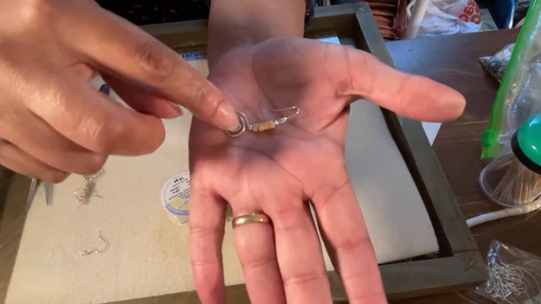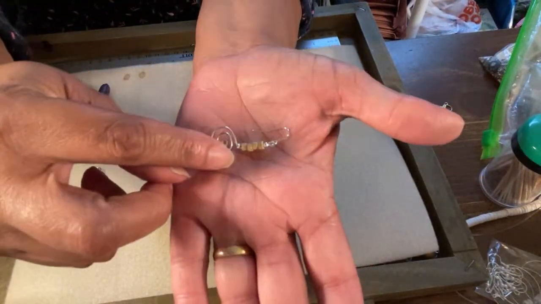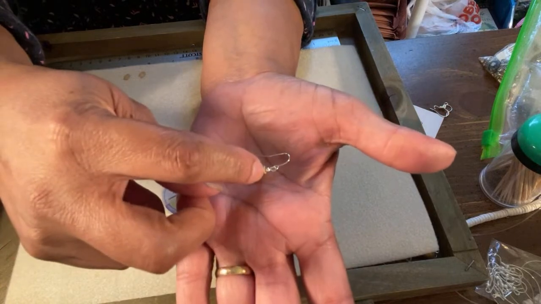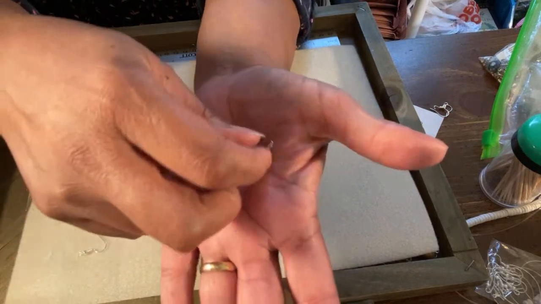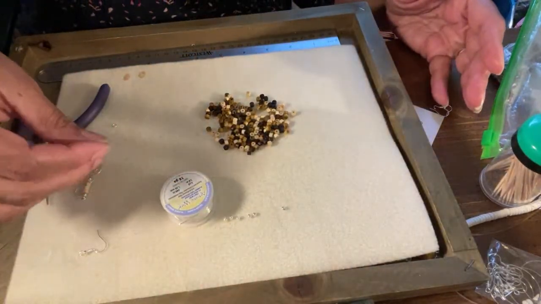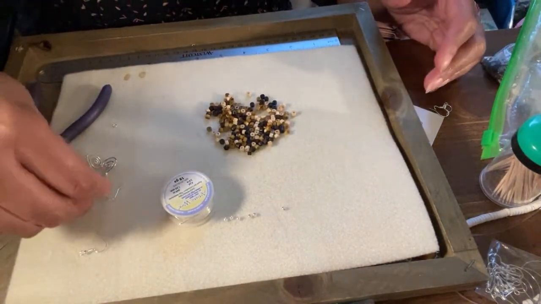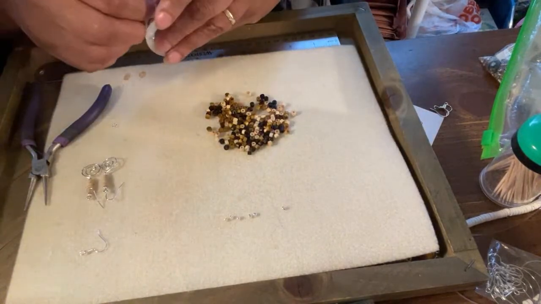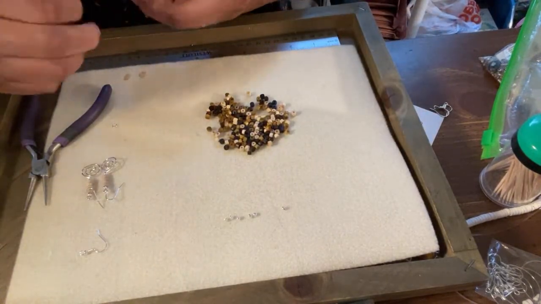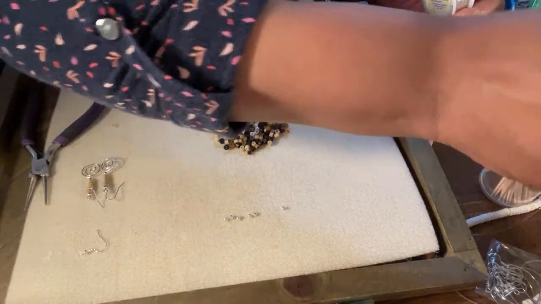It's a little swirl at the bottom, a silver bead, then 4 wood beads, silver, and ear wires. Really simple little design, but it's what somebody wanted, and I'm trying to work with customers. That's how you make sales sometimes.